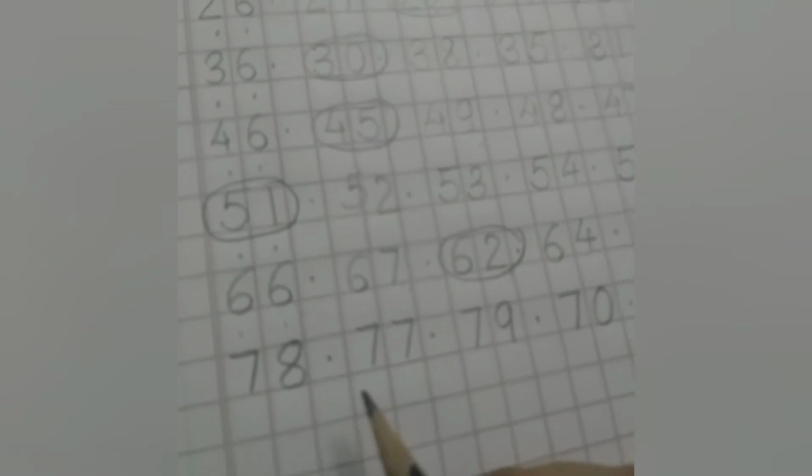7, 8, 78. Leave the block. 7, 7, 77. Leave the block. 7, 9, 79. Leave the block. 7, 0, 70. Leave the block. And 7, 4, 74. Now all start with 7. So leave the first number.